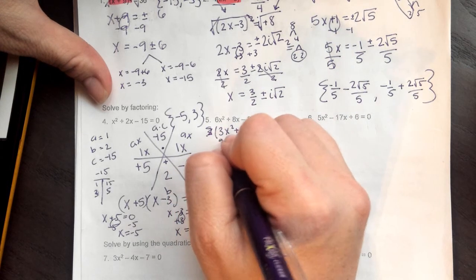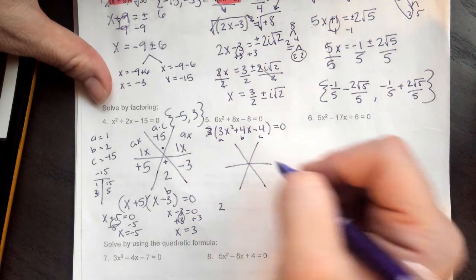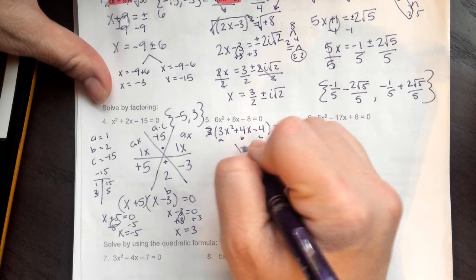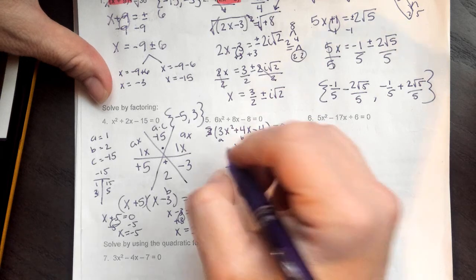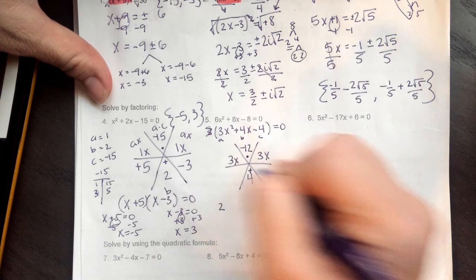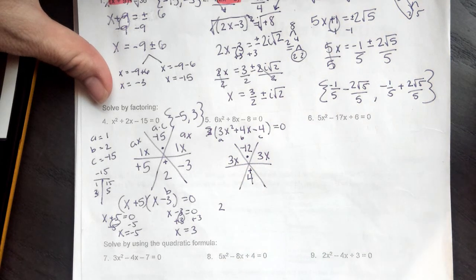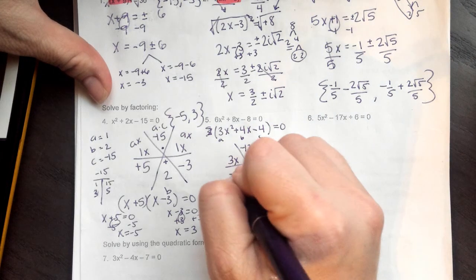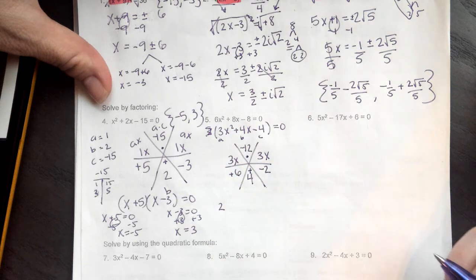I'm going to forget about it for now. And I have A, B, C. 3 times negative 4 is negative 12. B is 4. A is 3, so 3x. And now we're looking for what multiplies to give us negative 12 and adds to give us 4. So it's going to be positive 6 and negative 2.